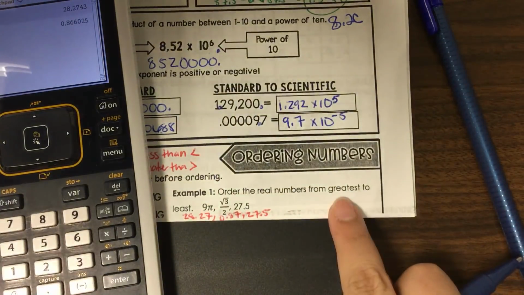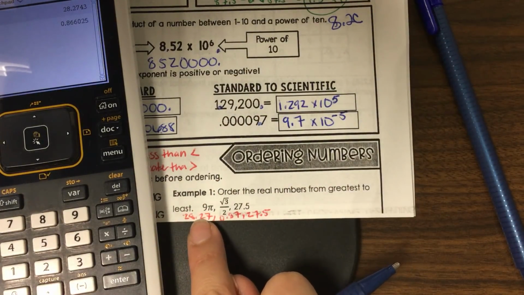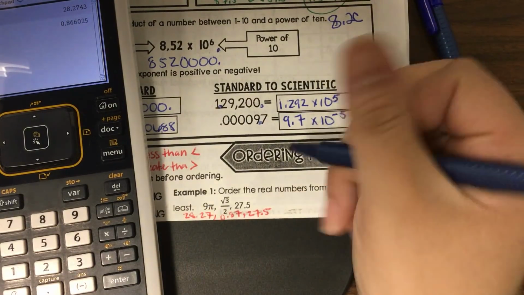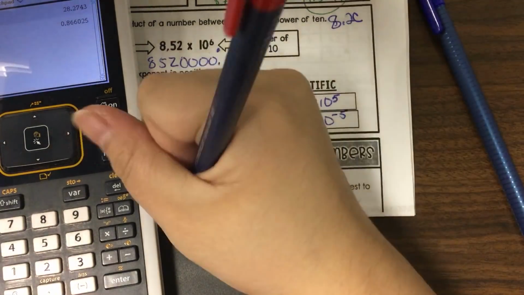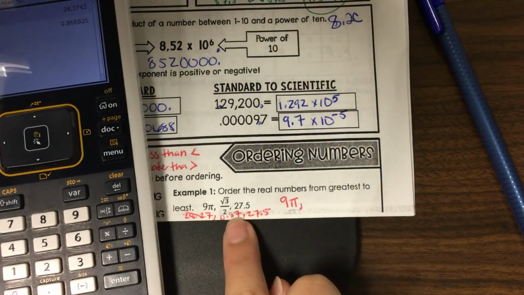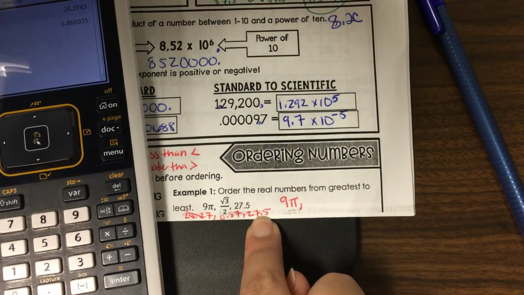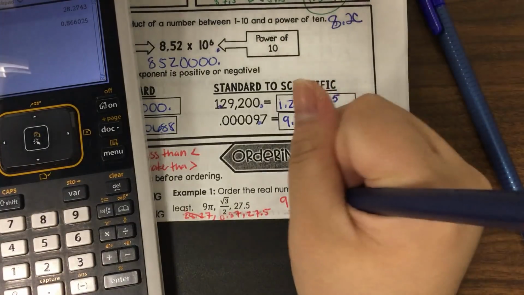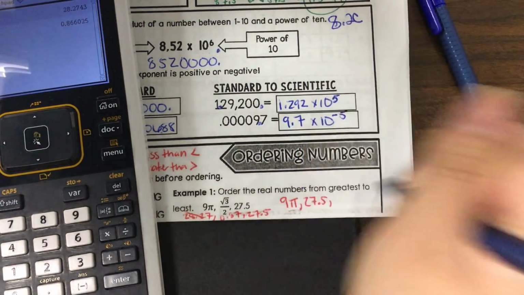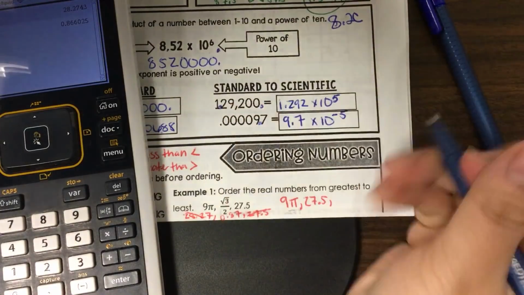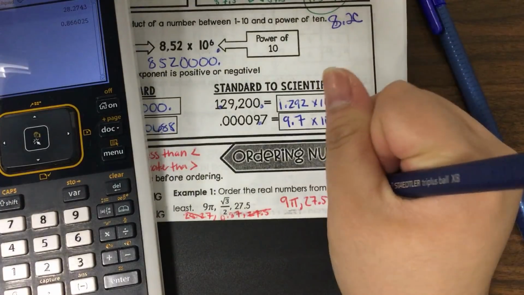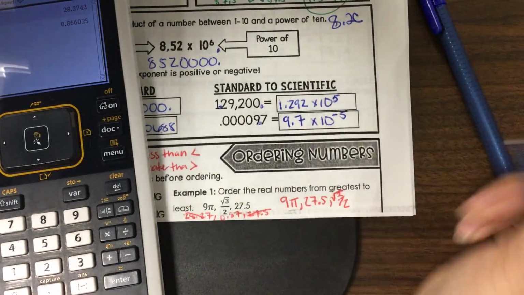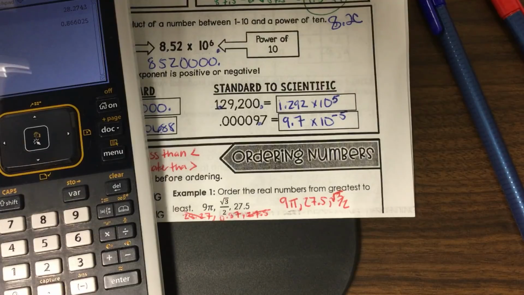We want it from greatest to least, so we want the biggest number first. So that would be 28.27, but we want it in our original form, so that was 9 pi. So 9 pi, comma. So that took care of that one. Now, out of the 2 we have left, we have 27.5 is going to be bigger. That was originally 27.5. And then the smallest one, cross that one out too, 0.87, which was originally the square root of 3 over 2. Now we want to change it to its original form because that's how our answer choices are going to look like on the STAR test.